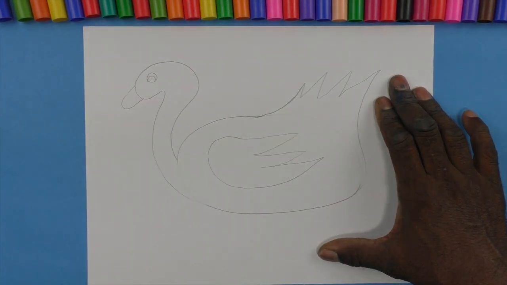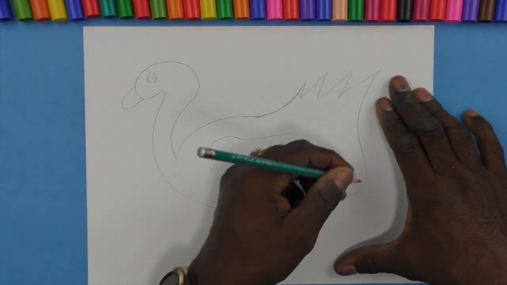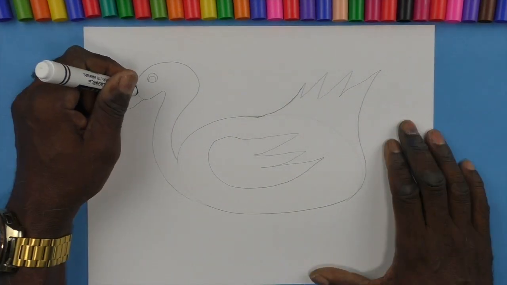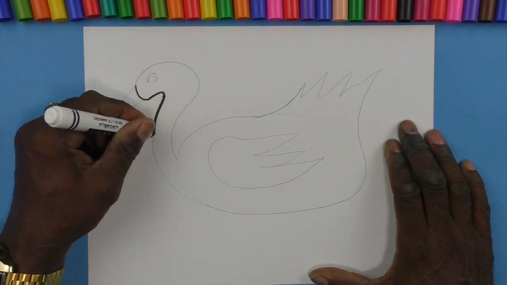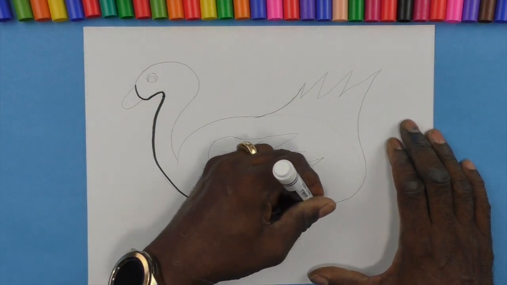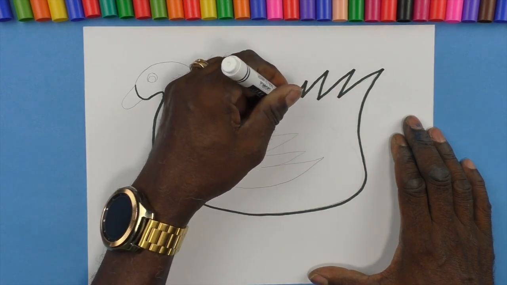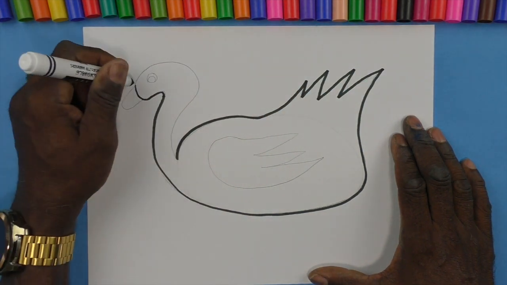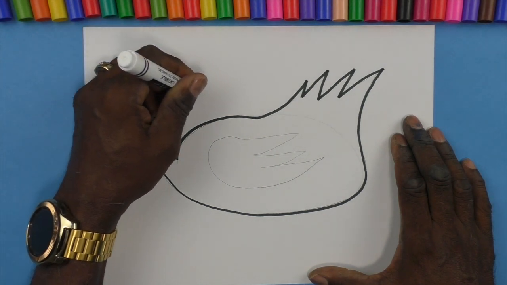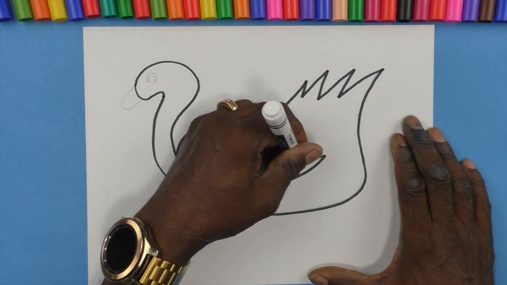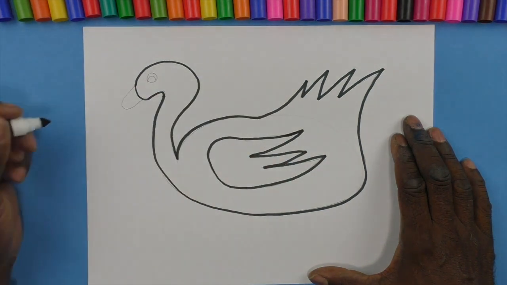Then right after that, I'm going to pick up my black marker and start to outline. Now that I've gotten rid of all the lines that were not necessary, you should be able to see our long-necked swan clearly as I go through and outline all of the shapes.